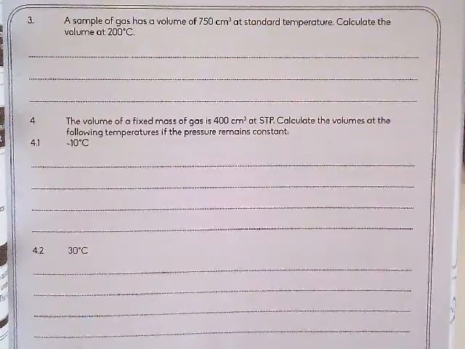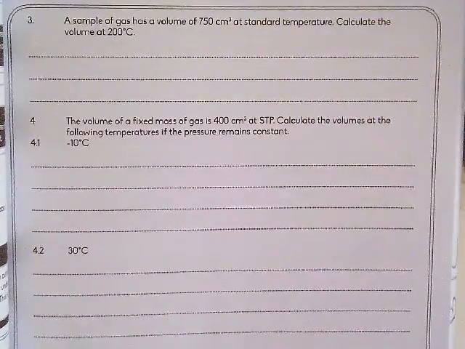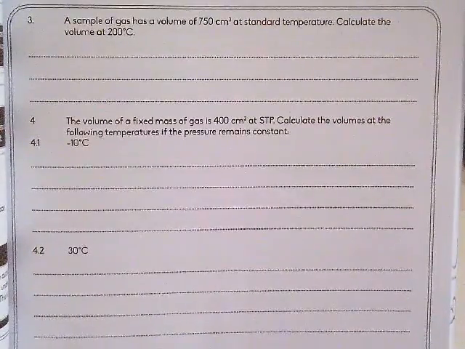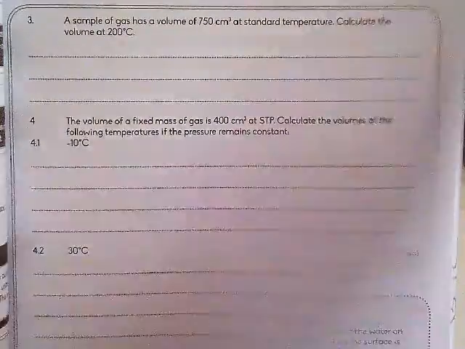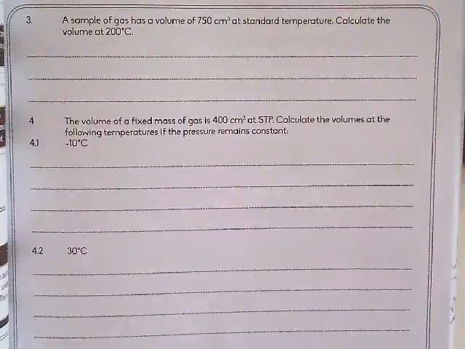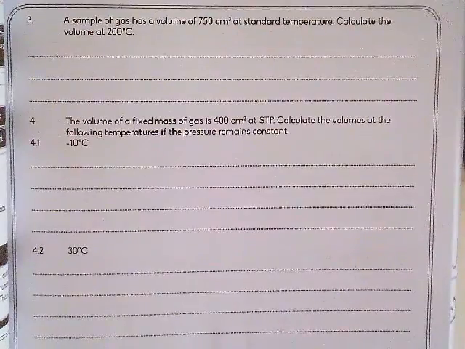Good day all. I was asked to work through this page in your chemistry book, page 137. I'm not sure whether it was question 3 and 4, so I'll just do both questions.